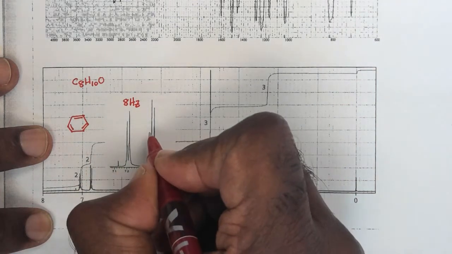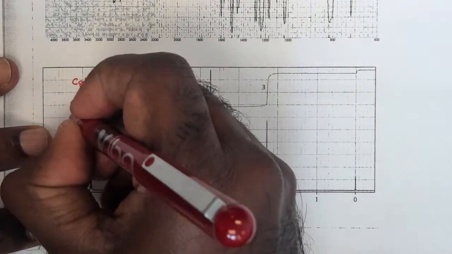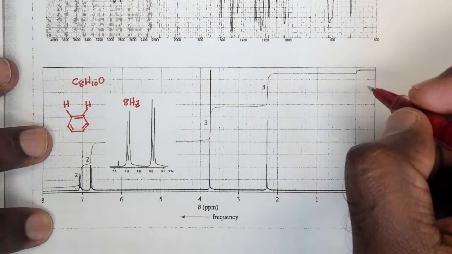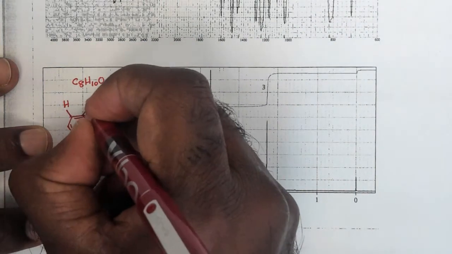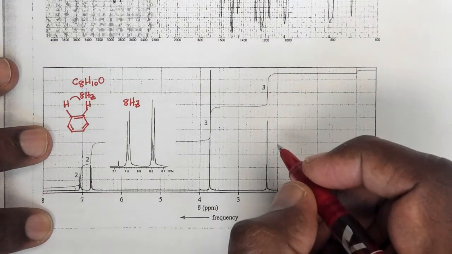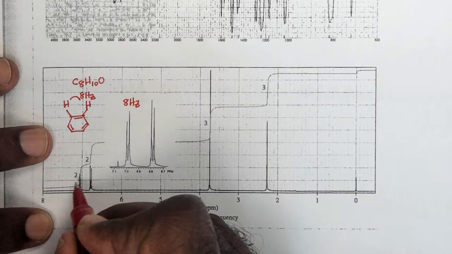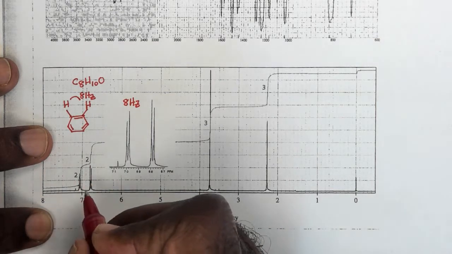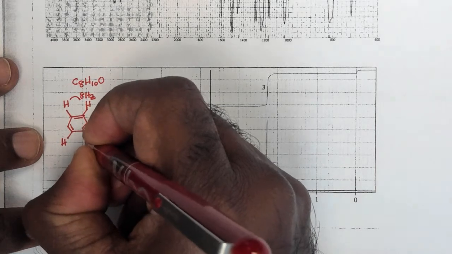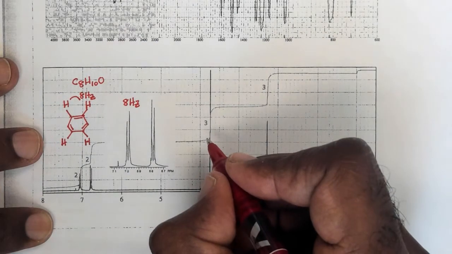So now I have two doublets, which means that I have ortho protons here. So if I have ortho protons here, this would give me a coupling constant of 8 Hertz. I have 4 protons in this spectrum, so I must have a symmetrical structure because I only have 2 peaks.